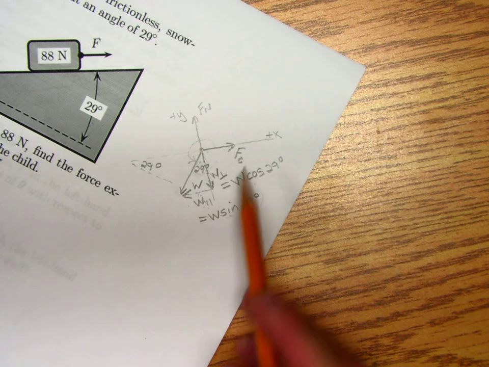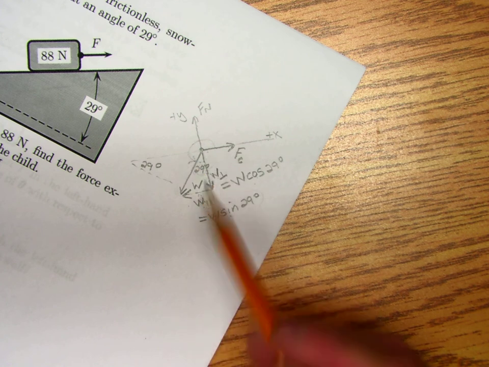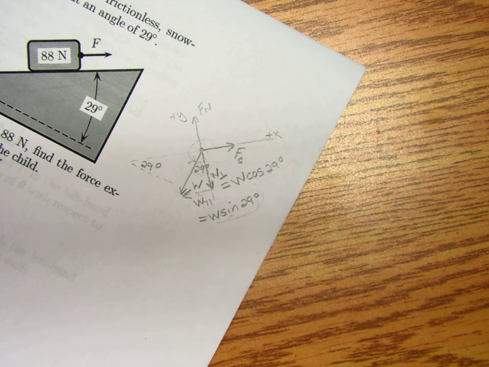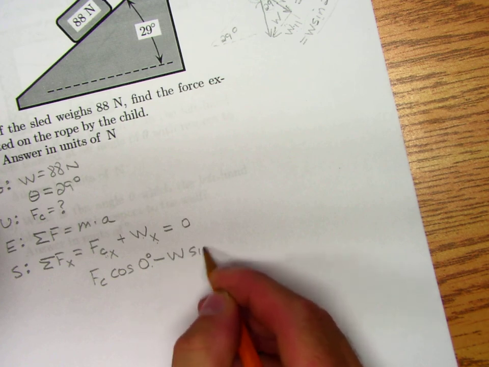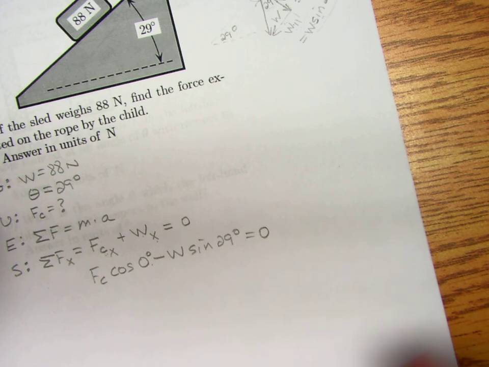We did not define it in terms of the positive x-axis counterclockwise. We took a shortcut. Therefore, we need to use this value. We're using the sine function. It's because of our shortcut. Also, we have to put in a negative sign. So it's going to be minus w sine 29 degrees. And that equals 0.